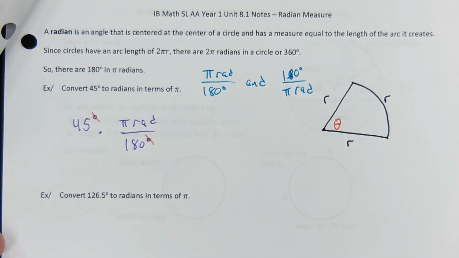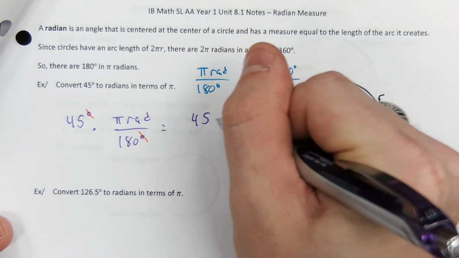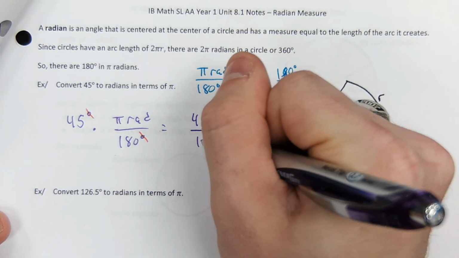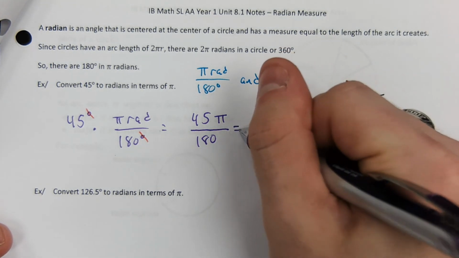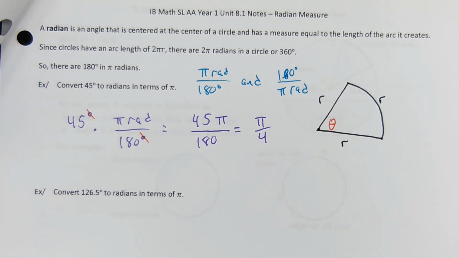Dimensional analysis. That's going to give us 45 pi, and just assume radians because I didn't write degrees, over 180. Anybody know how many times 45 goes into 180? Goes in 4 times, because 45 plus 45 is 90, and 90 plus 90 is 180. So it's pi over 4 radians. 45 degrees is pi over 4 radians.